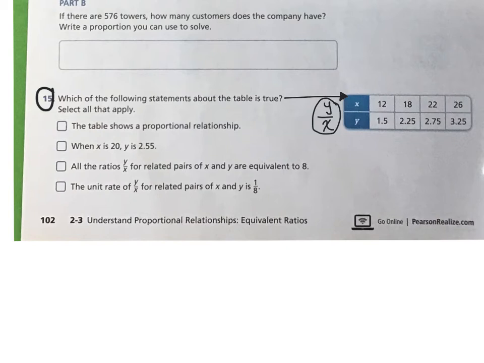The table shows a proportional relationship. Well, if that's the case, then each one of these ratios would have to be equal. So do these have equal unit rates? Let's find out. So let's make a table of the y to x ratios and determine if these indeed are equivalent ratios.